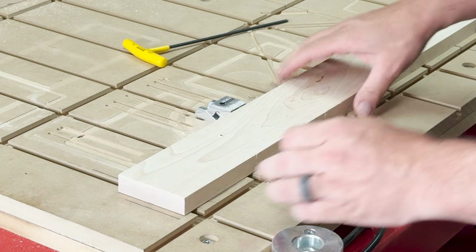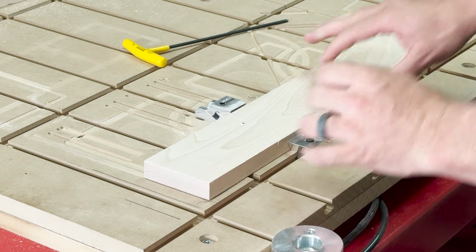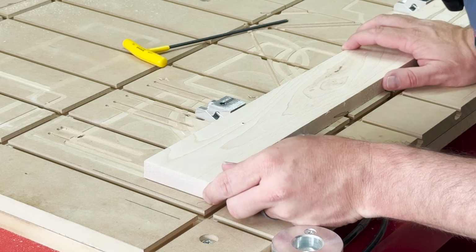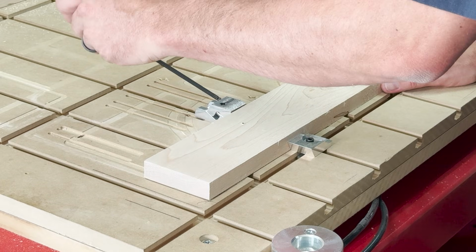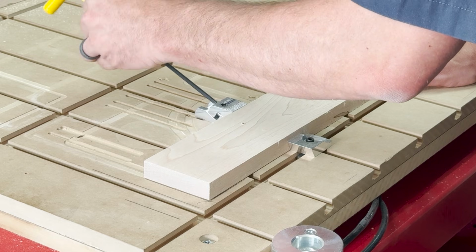And then what we're looking for is to come back down here right to the same point where I've marked it before. It's going to give us our same spot there. And let's go ahead and tighten it back up. So here we're just going to snug these guys back up here.